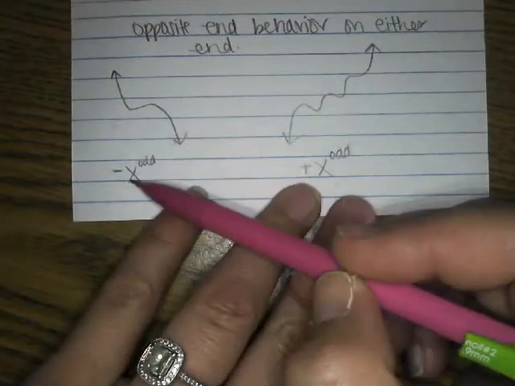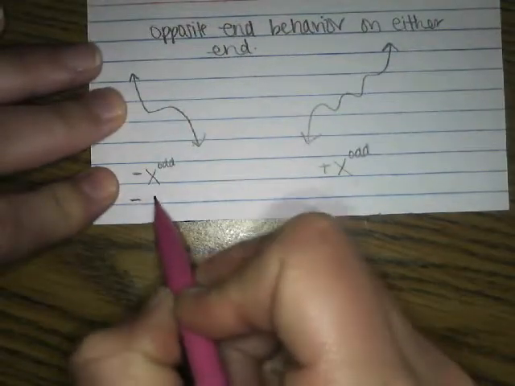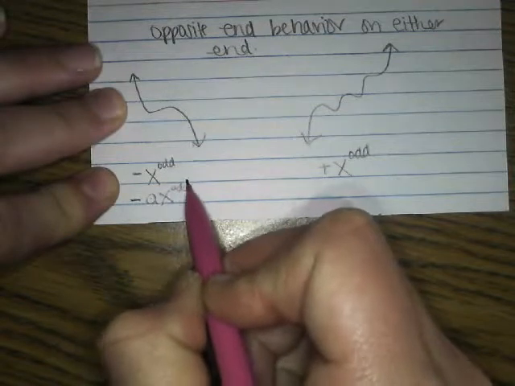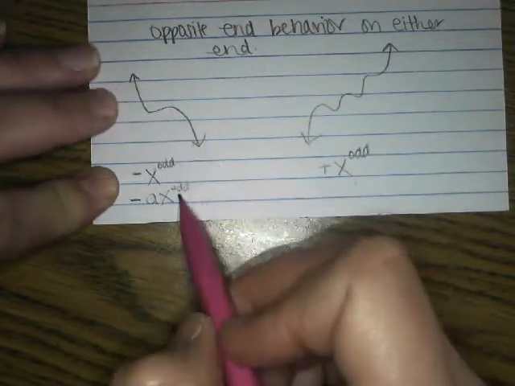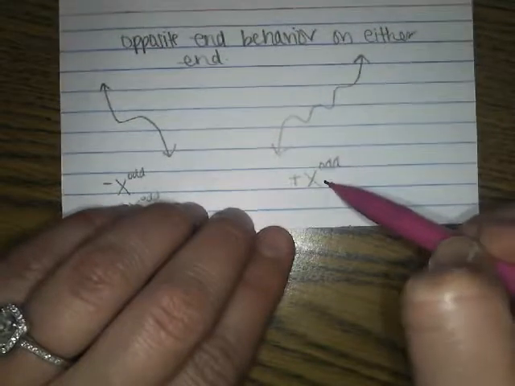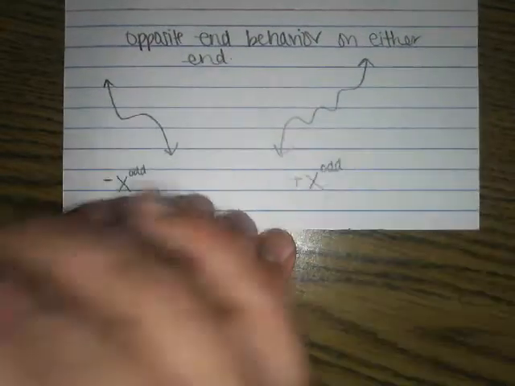What I said about the a value: if it's a negative a x to the odd power, then it starts high, ends low with a negative slope. If it's a positive odd, it starts low, ends high with a positive slope.